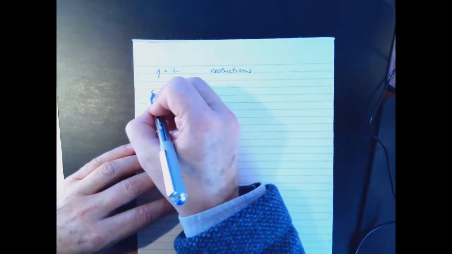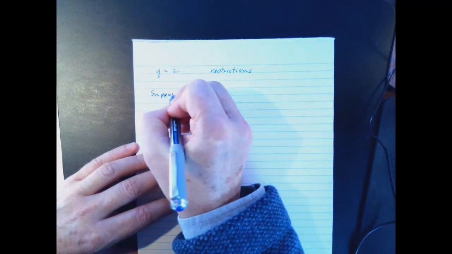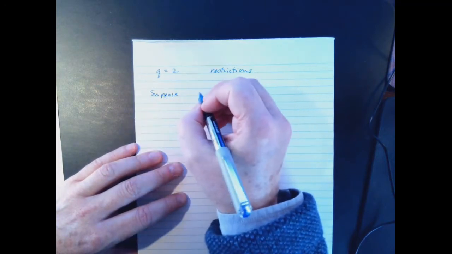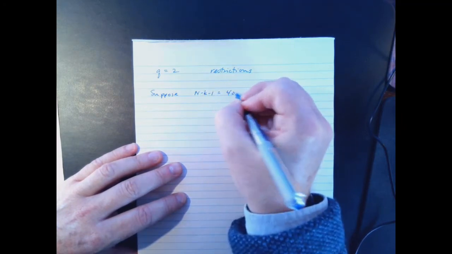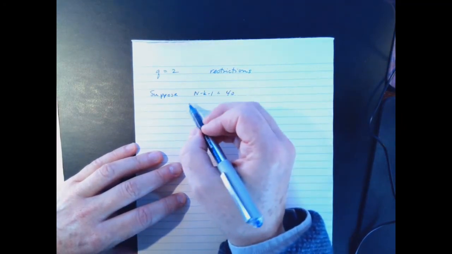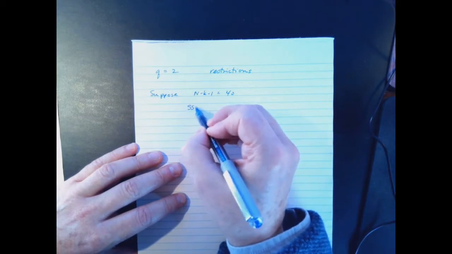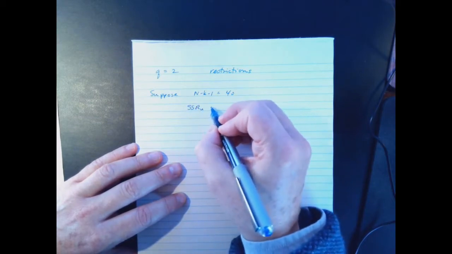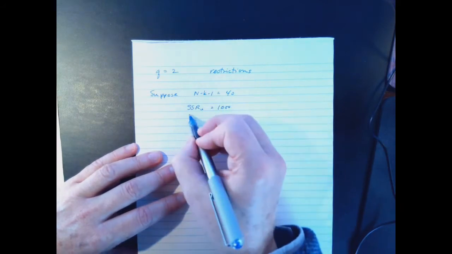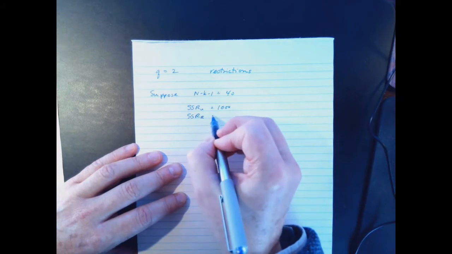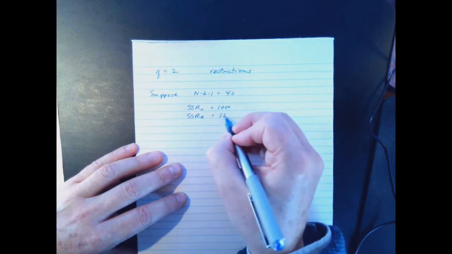And suppose, well, let's just say n minus k minus 1 equals 40, and the original sum of the squared residuals, the unrestricted case, is 1000, and the sum of the squared residuals in the restricted case is 1200. And as I mentioned, it has to go up, it can't go down.